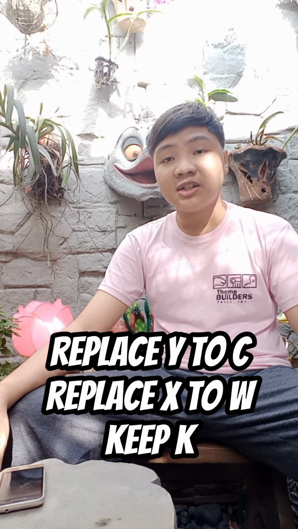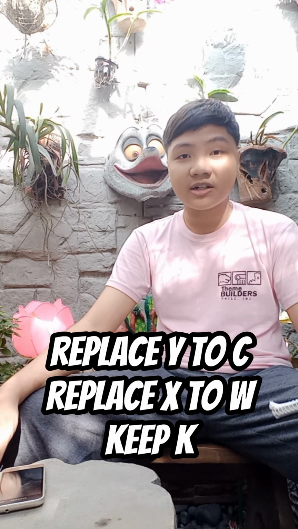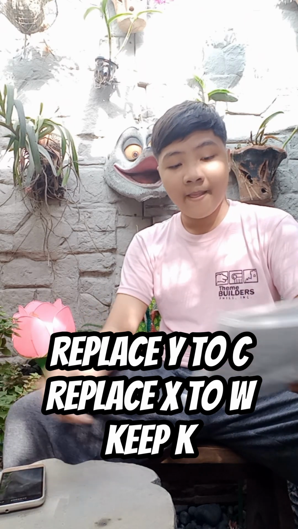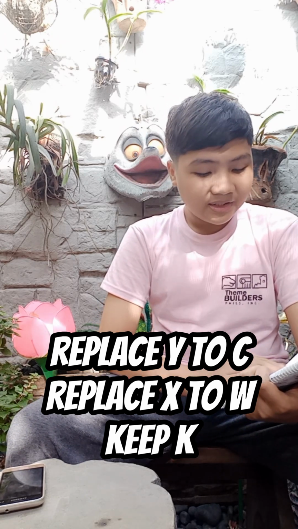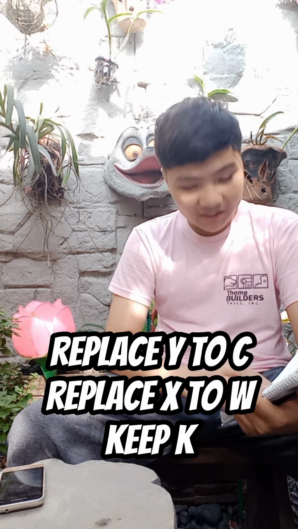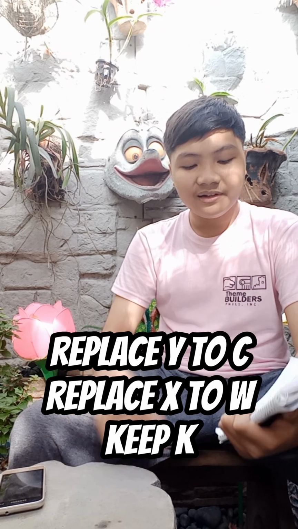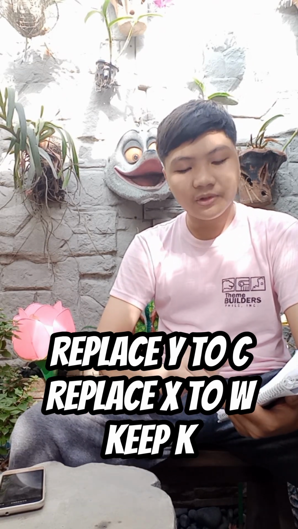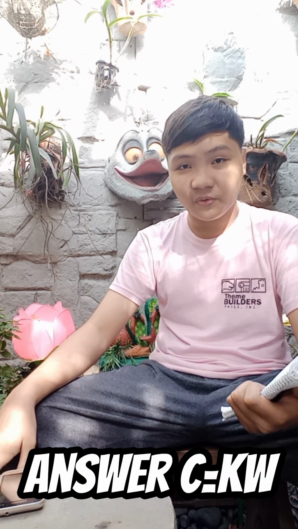What's the K? Well, the thing here is we're actually trying to find the constant. Yes, we're trying to find the K. So we answer this by putting the C into the Y position. Replace Y and put C there, and leave K there, and replace X and put W in there. That's the answer. And the answer is C equals KW.